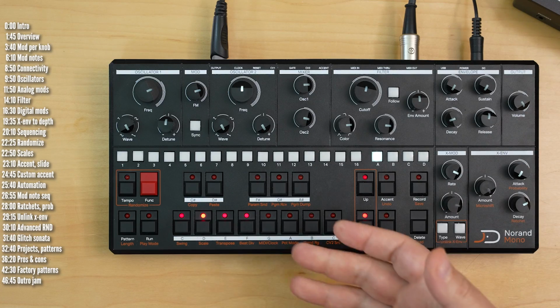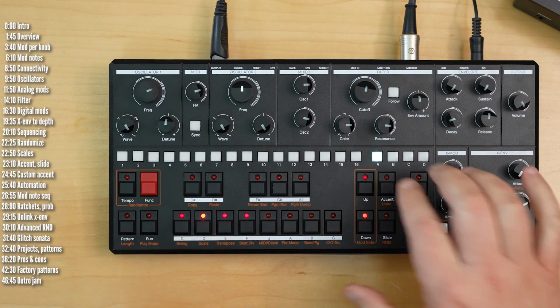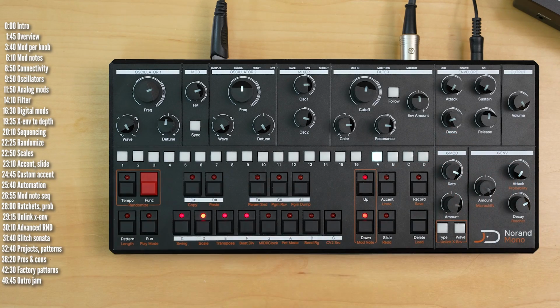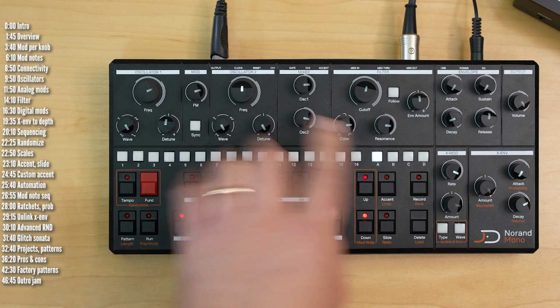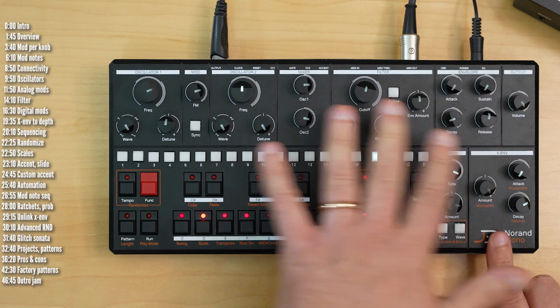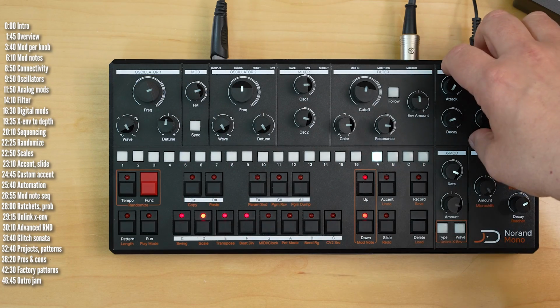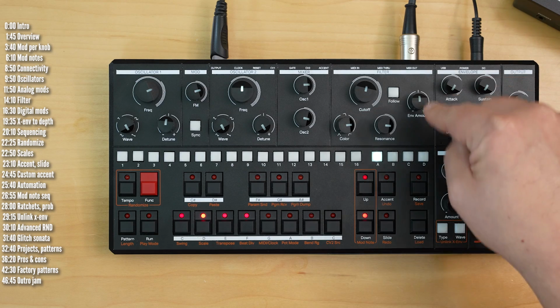On with the overview. Speaking of sequencing, NORAND Mono has a step sequencer with up to 64 steps in 4 banks of 16 steps each. You can chain up to 8 of these sequences to create longer patterns. We'll talk about the oscillators and the filters in a bit. Aside from the X mod and X envelope that's assignable to each of the knobs, you have an ADSR envelope that is applied both to the VCA and to the filter if you want through the envelope mount knob.